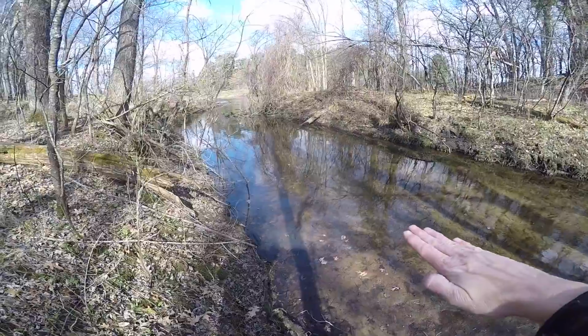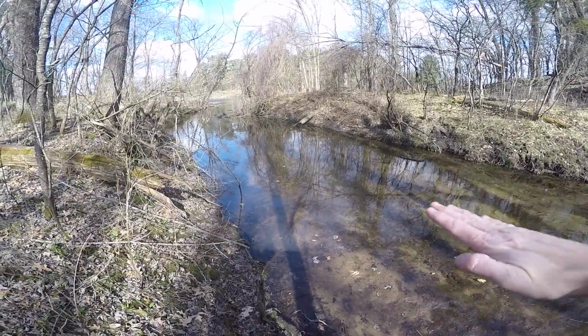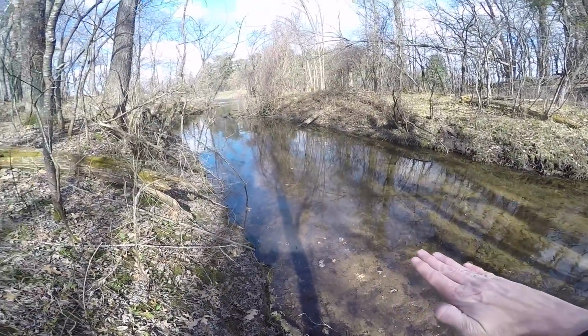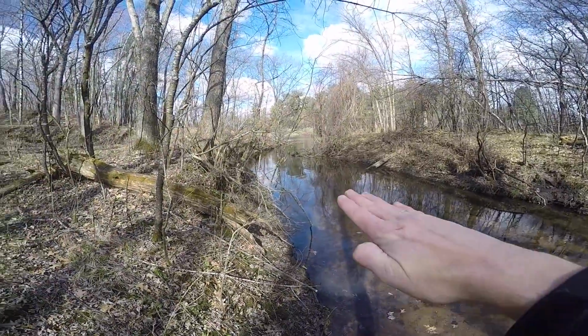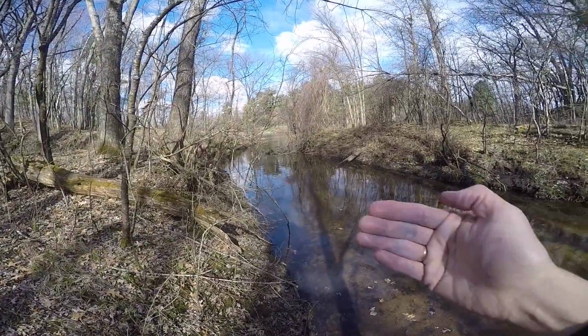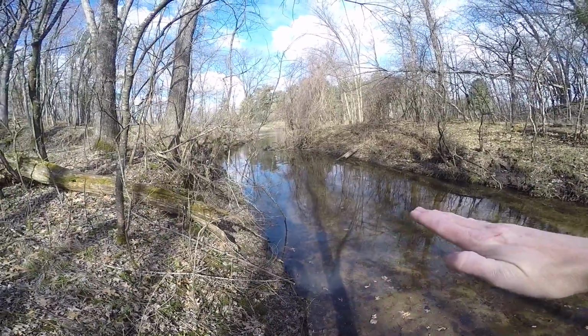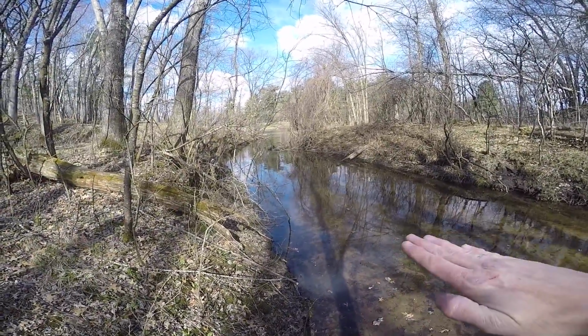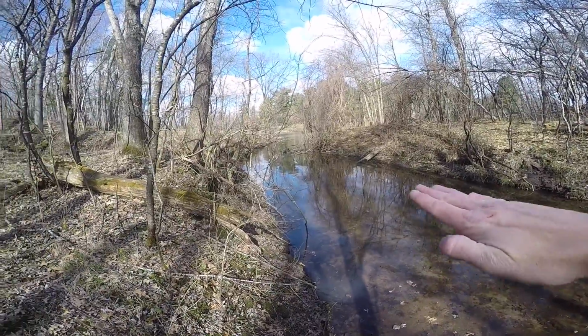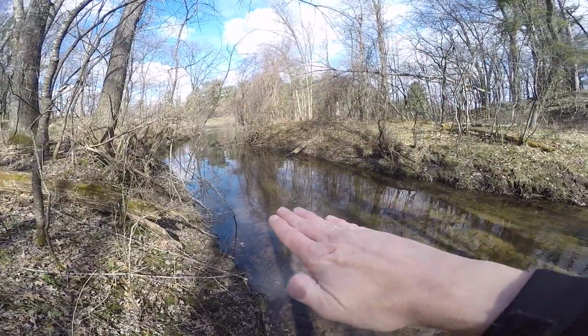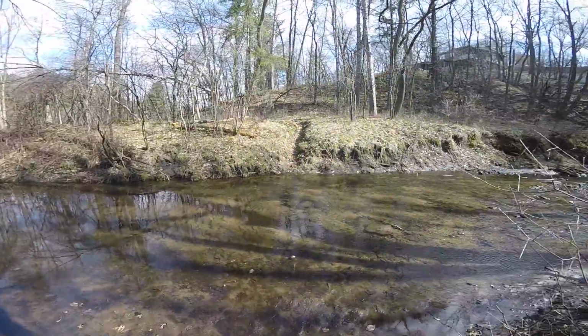So this is the lowest point to which it can degrade or erode into the landscape, because if it goes any lower, the Red Cedar River is just going to backfill and prevent the river from going any lower. So this is what we call the base level of the stream. In this case, the Red Cedar River is acting as the base level for Galloway Creek.